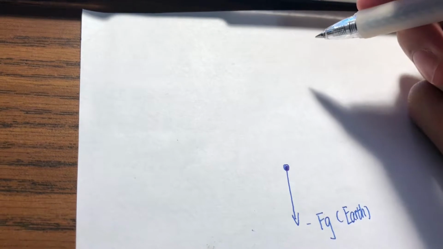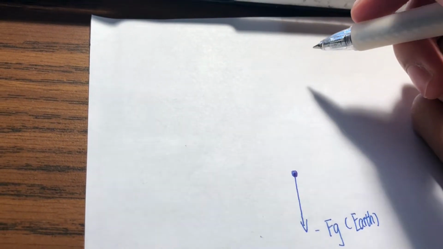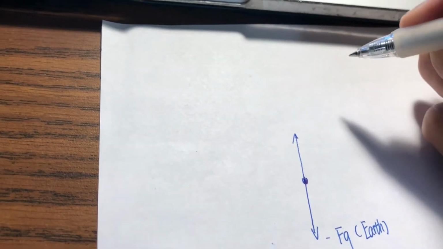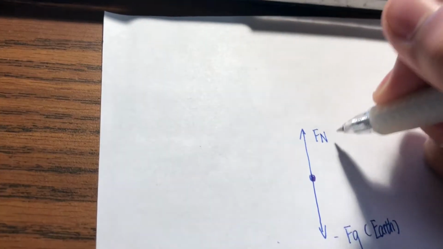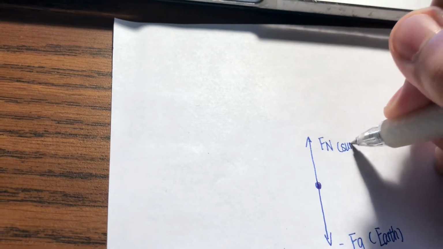And then, since it is constant speed, the net force in the y direction is 0. So the normal force by the surface is equal to mg. So we draw an equal line with opposite direction and label it Fn. And the surface exerts this force.